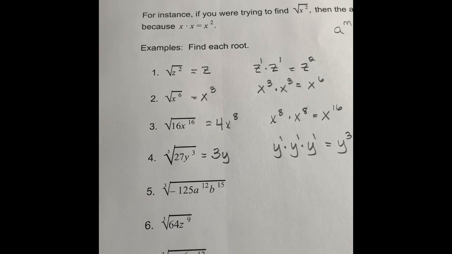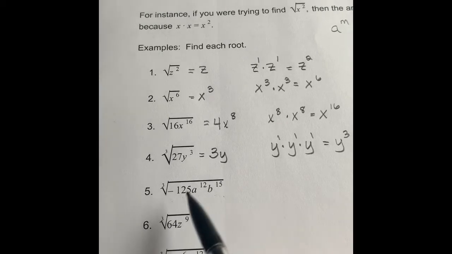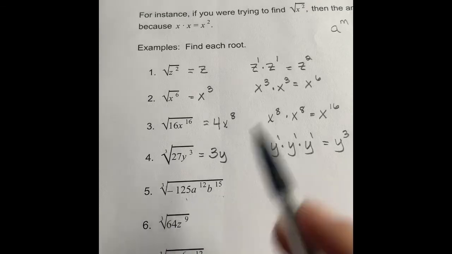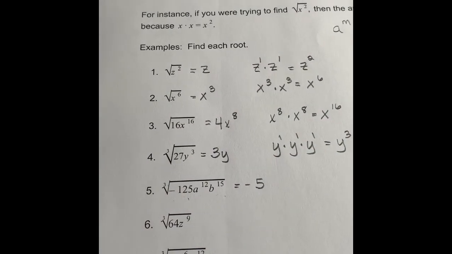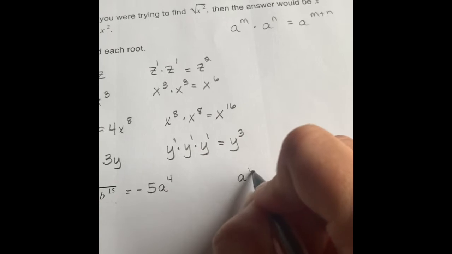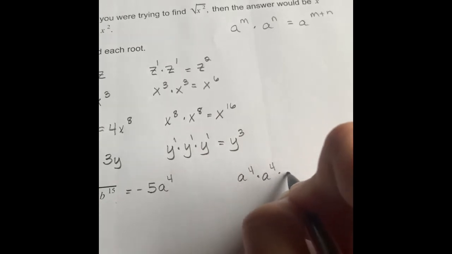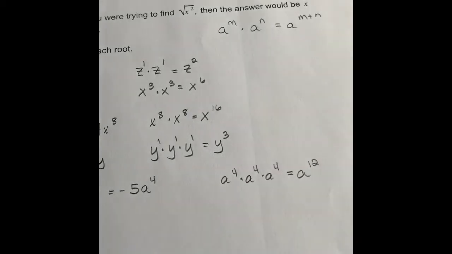Number 5, same thing. This time, though, we have a number and 2 different variables. So we're just going to look at each one individually. The 3rd root of negative 125 is negative 5, because negative 5 times negative 5 times negative 5 is negative 125. The 3rd root of a to the 12th is a to the 4th, because a to the 4th times a to the 4th times a to the 4th, if we add those exponents together, we get a to the 12th.